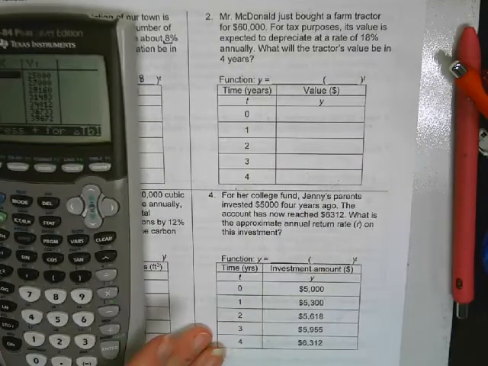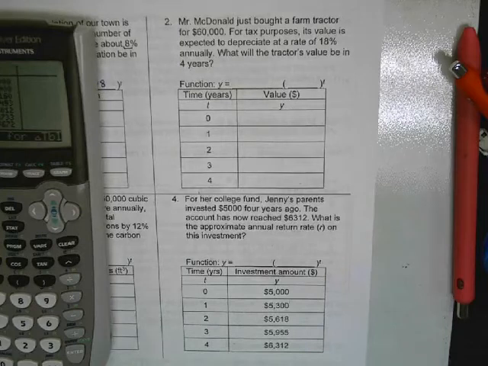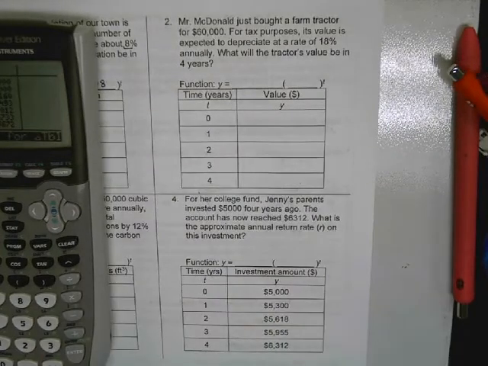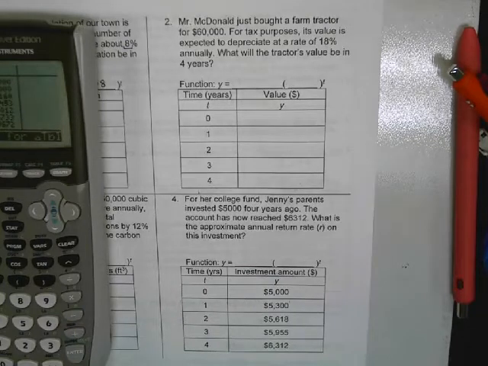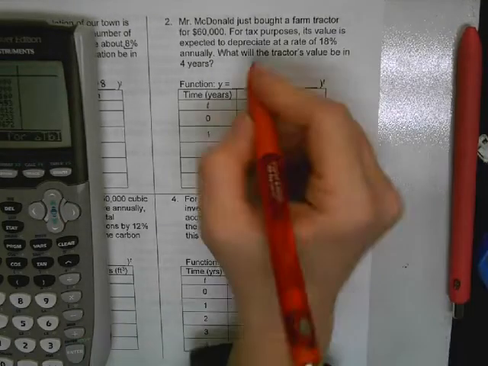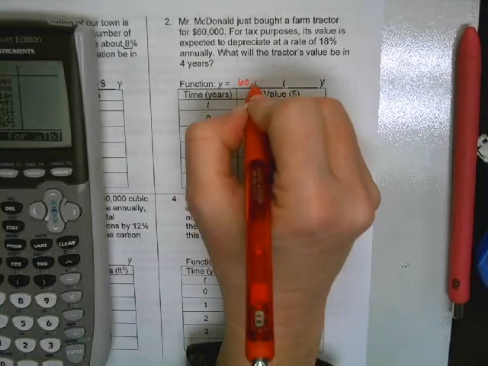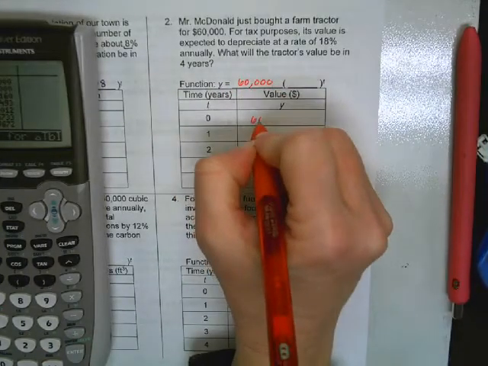Alright, on number 2, Old MacDonald bought a farm tractor for $60,000. For tax purposes, its value is expected to depreciate at a rate of 18%. What will the tractor's value be in 4 years? What's your initial value? 60,000. Yeah, that's a lot for a tractor.